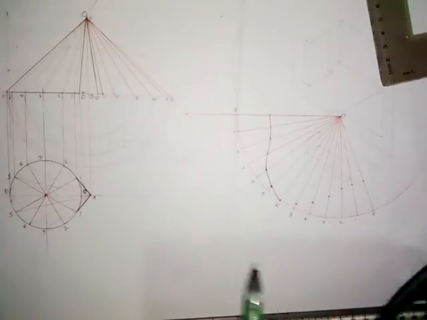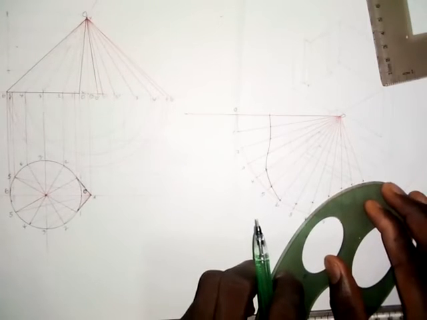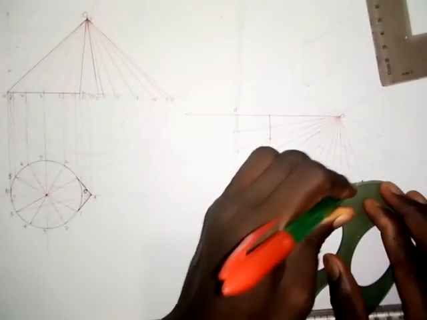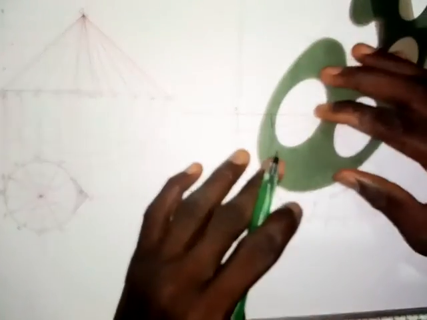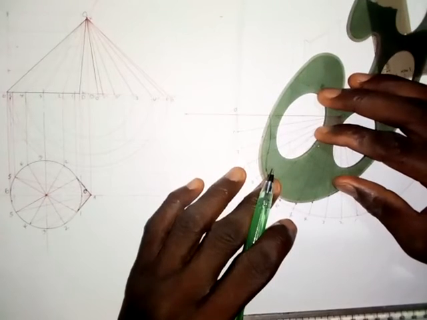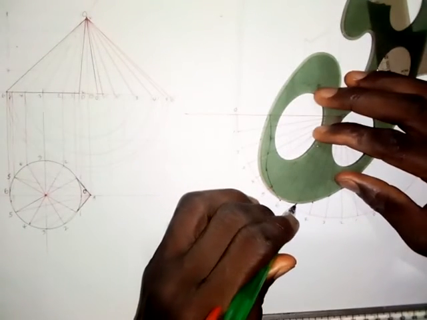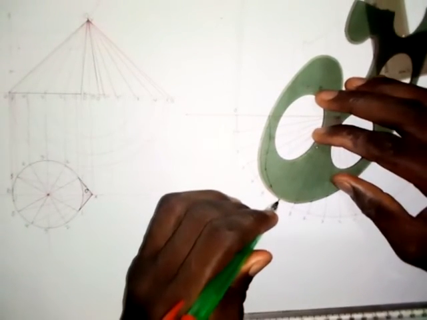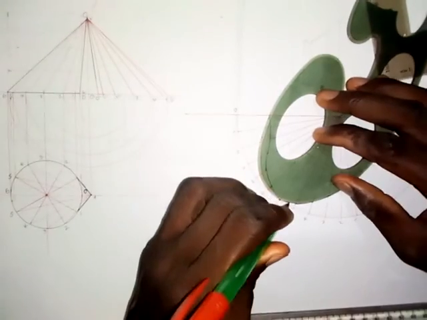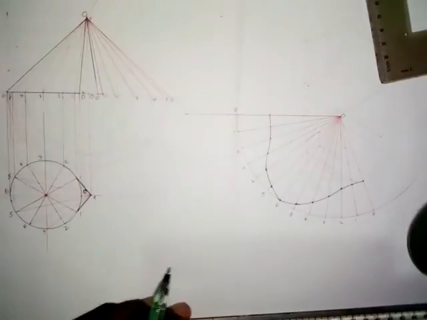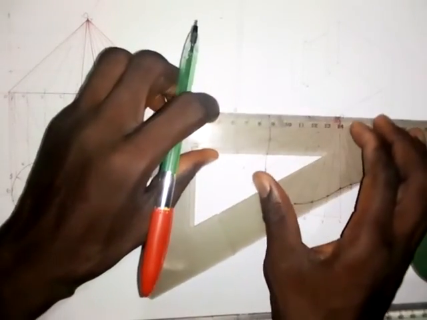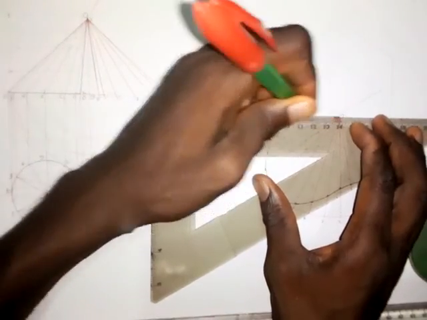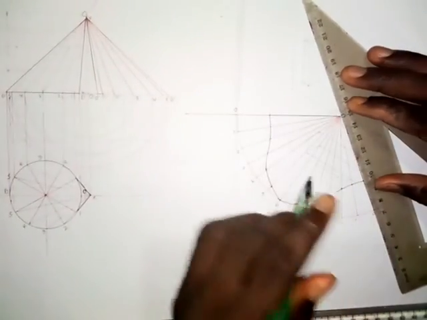All right, so then I will also do the same thing here. So this goes like this, then so we have this together like this, join this together, and then so this will be joined together. All right, so the next thing that we have here is that I'll make this a thick line, and then I'll make this a thick line.